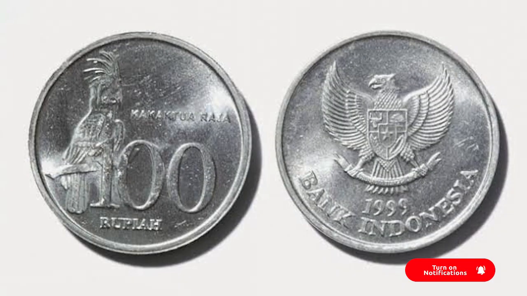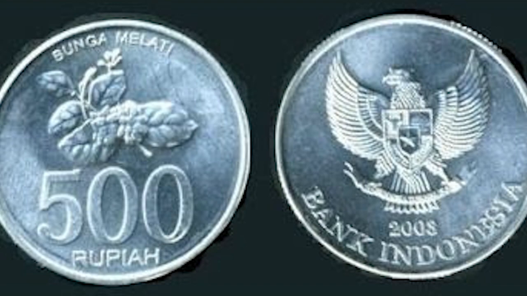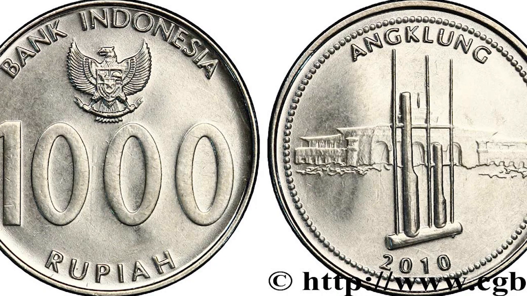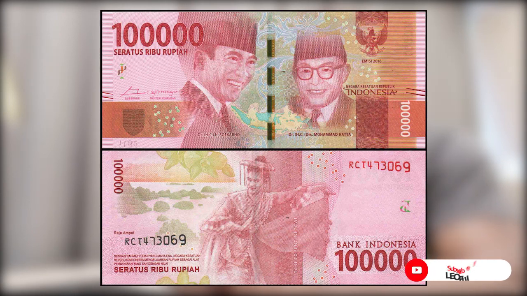Now the Indonesian rupiah starts with 100. The hundreds come in coin. So 100, 200, 300, and then you have 1000. 1000 comes in coin and also the note. So the largest note is 100,000.